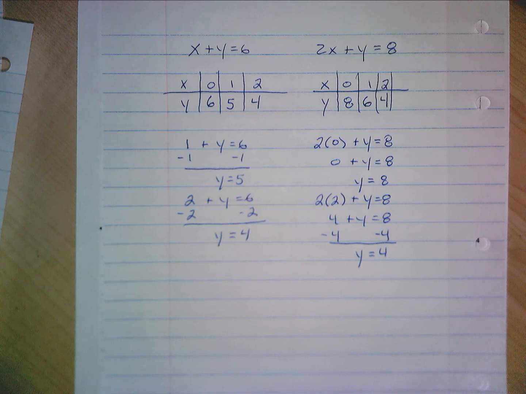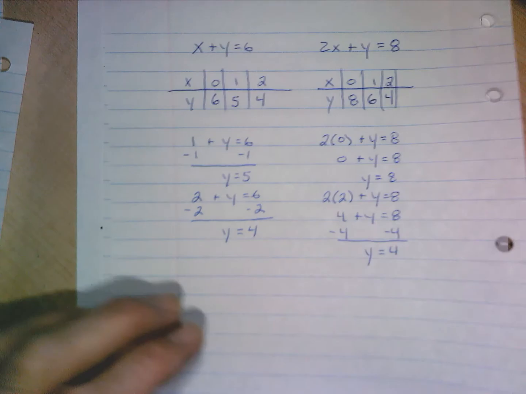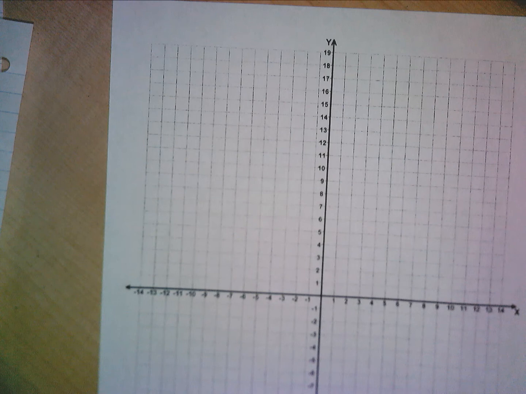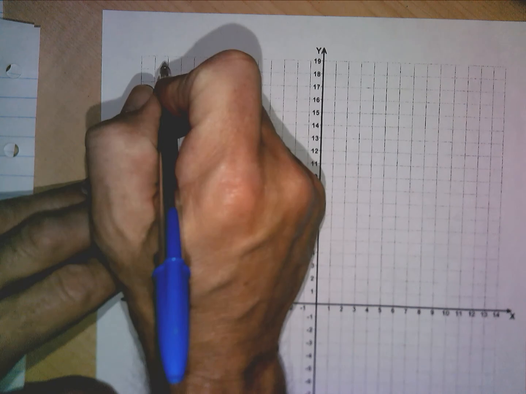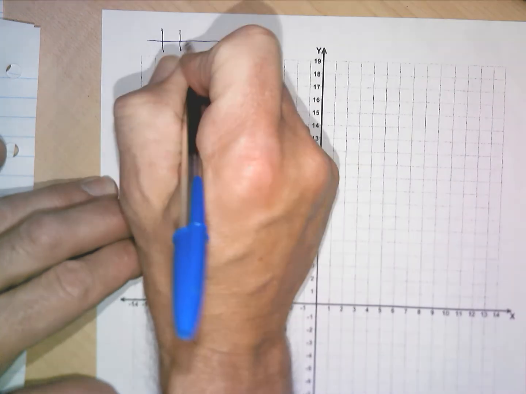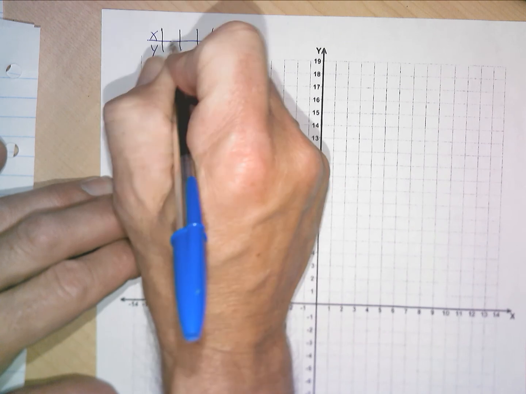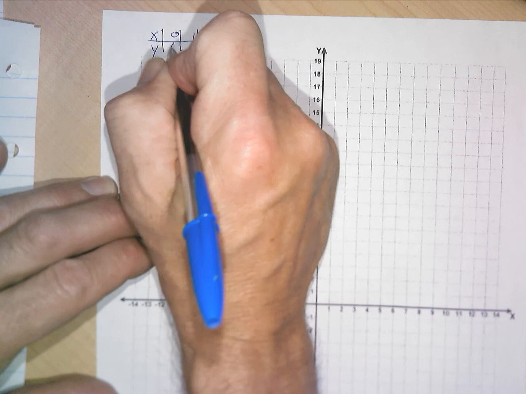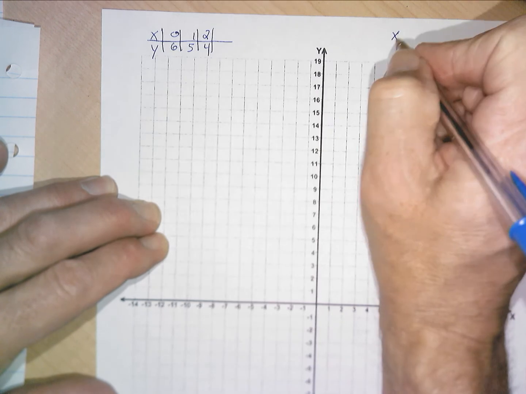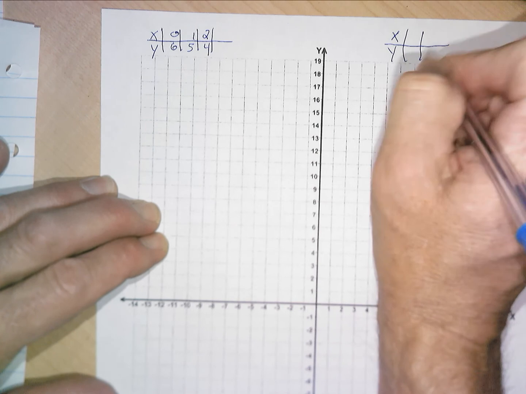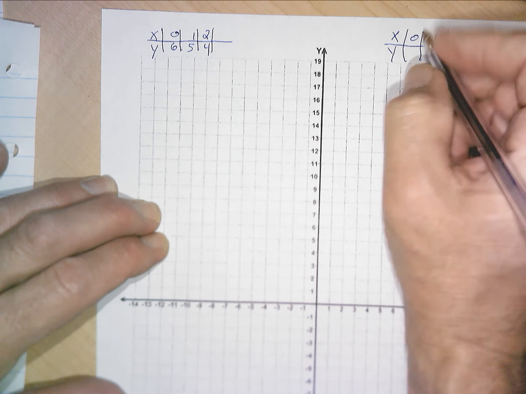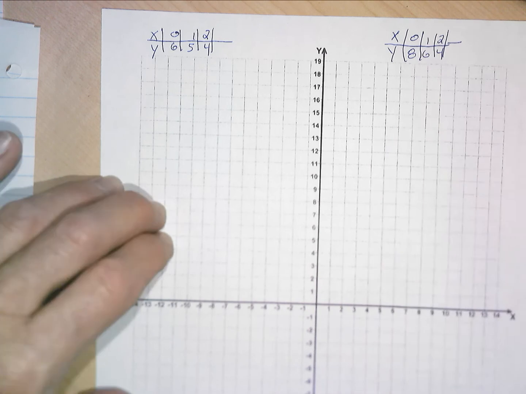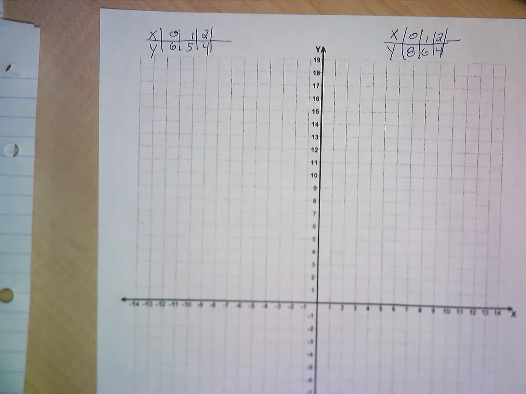So once you're done with these tables, we're going to take those values and put them on graph paper. So you'll have your paper next to you. I'm going to recreate the tables up here. One table looks like this. And the other table looks like this. I would normally use pencil in case I make a mistake, but I don't think it shows up well on the screen. 0, 1, 2, 8, 6, 4. And I'm going to be careful to label my lines because you're going to be doing a bunch of graphing on this paper.